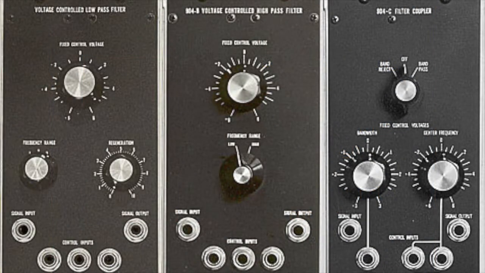If you put these two filters together, you can get really complex sounds, like this.